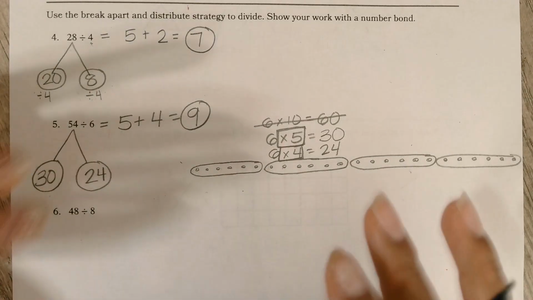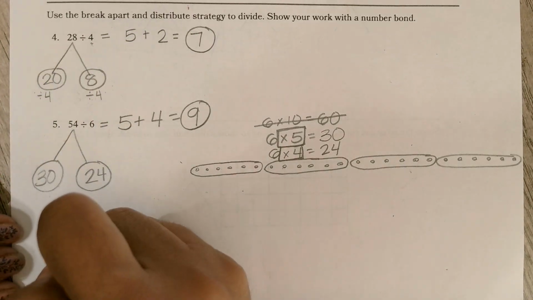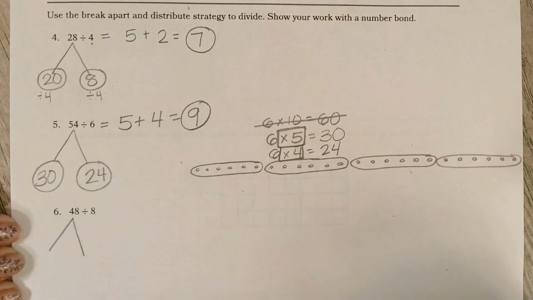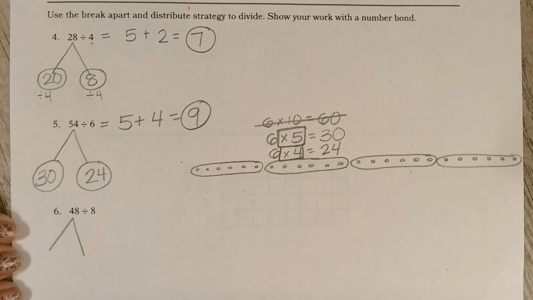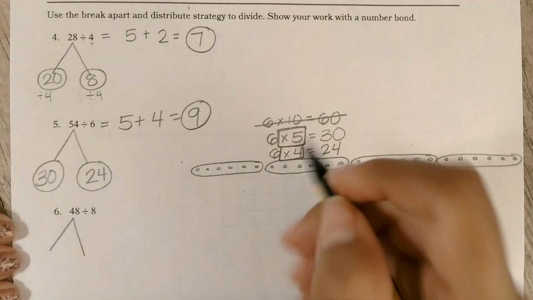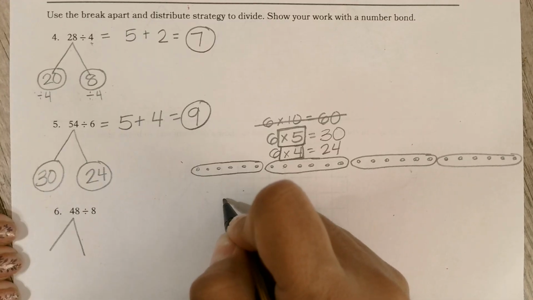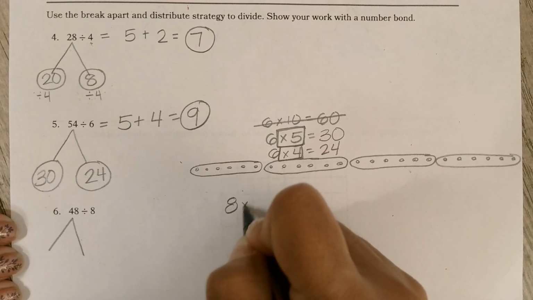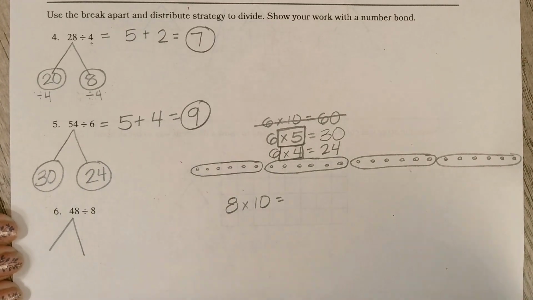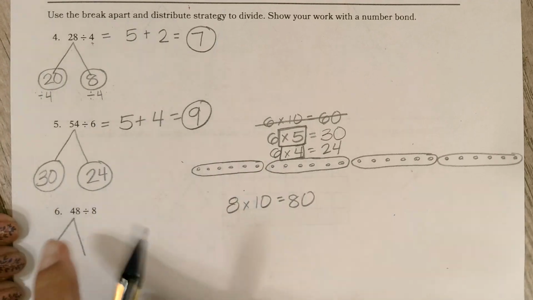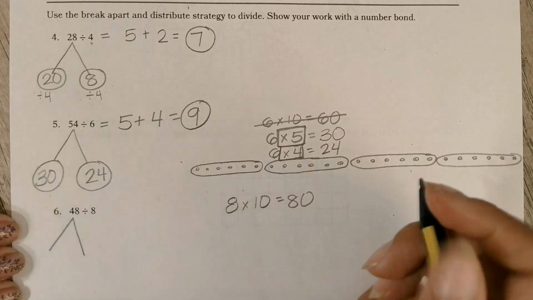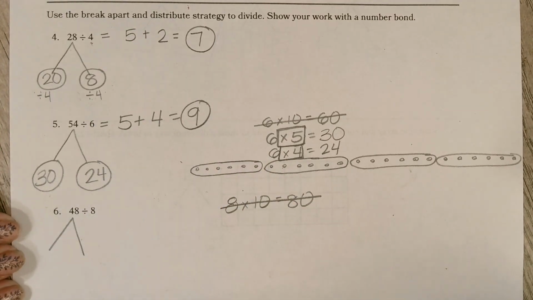All right, let's try another one. Okay, here's 48. I'm going to break that one up. Now, again, we're going to try that 10. Can I do 8 times 10? Well, I know that 8 times 10 is 80. Can I take 80 out of that? No, I can't do that.